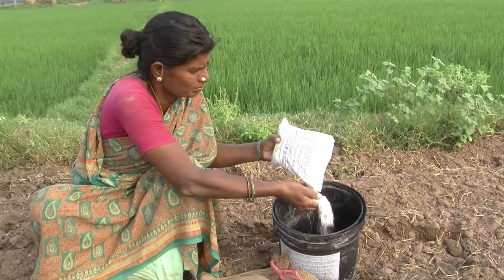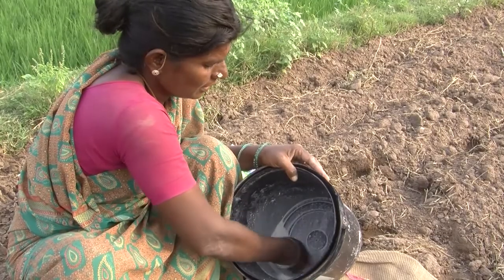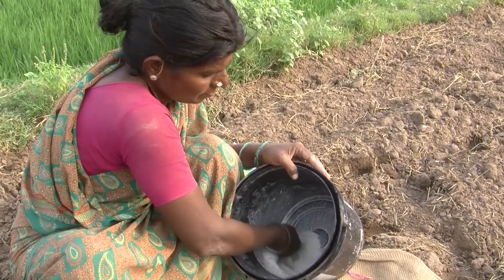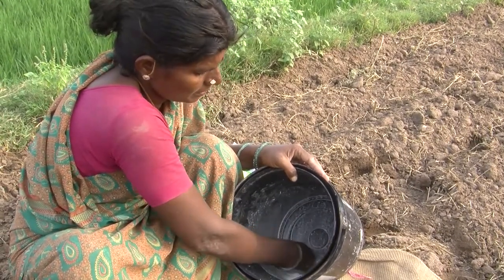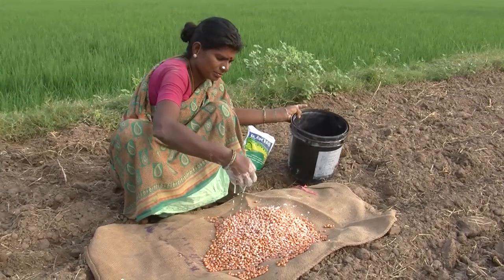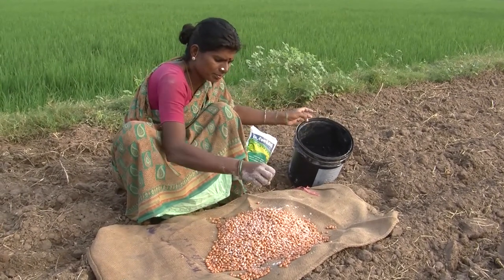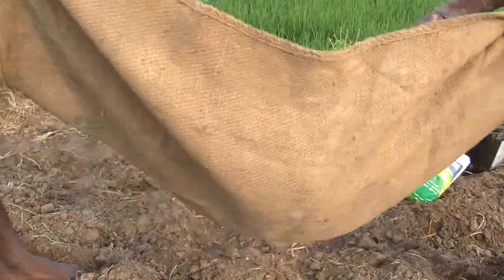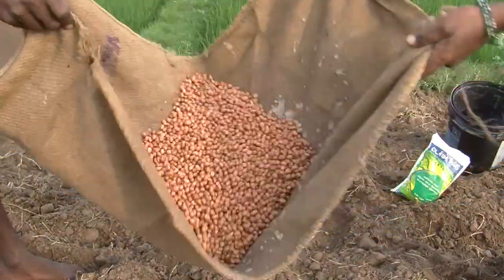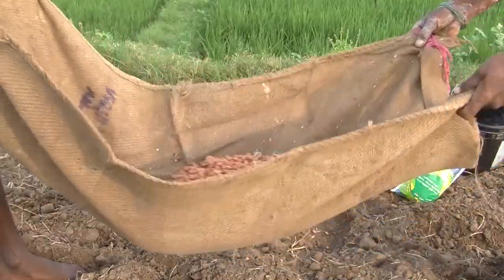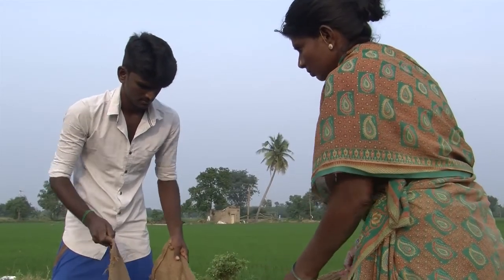Use 2 handfuls of Trichoderma for 5 kilograms of seed. Mix the Trichoderma in a small quantity of water to make it stick to the seed. Mix them together using a kanni bag until the seeds are completely coated. To avoid contamination and breaking the seeds, we should not use our hands.